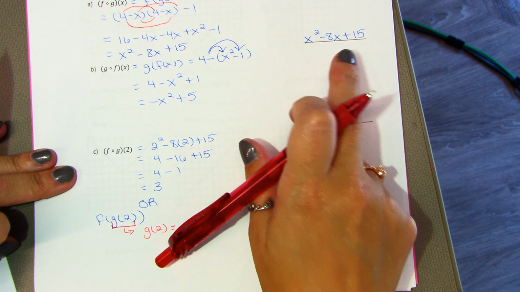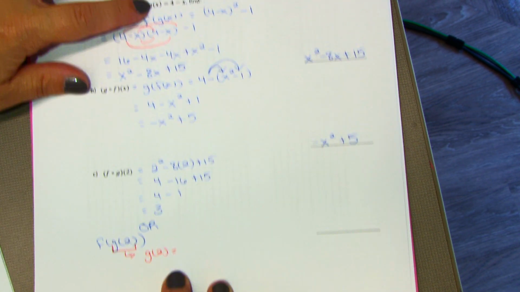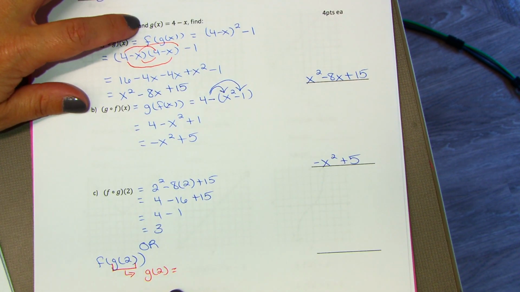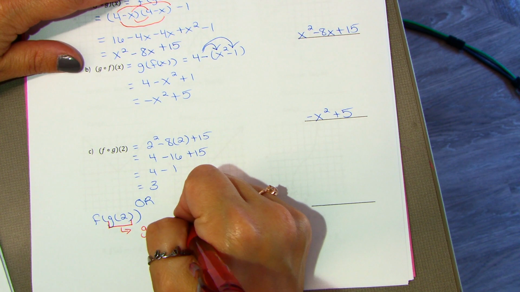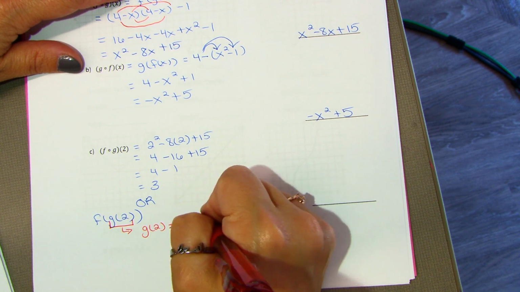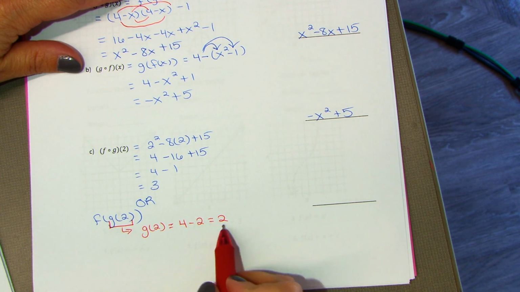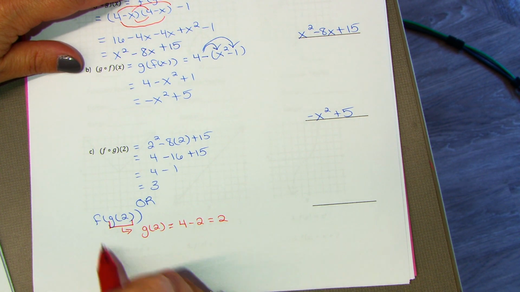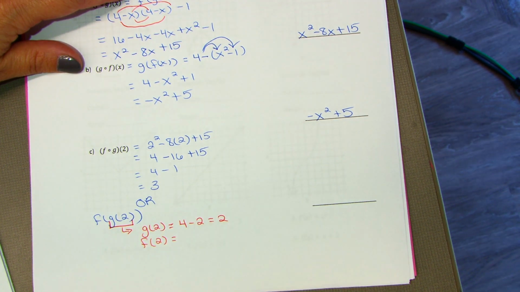So what I'm going to do is I'm finding g of 2. So anywhere in my g of x function I have an x, I'm going to substitute in a 2. So that would be 4 minus 2, which is 2. Not too hard. Now, whatever solution you get here, you're going to plug into your f of x function. So in this case, we're finding f of 2. Will this answer always be the same as what we plugged in? No. It just happened to be that way for this one.